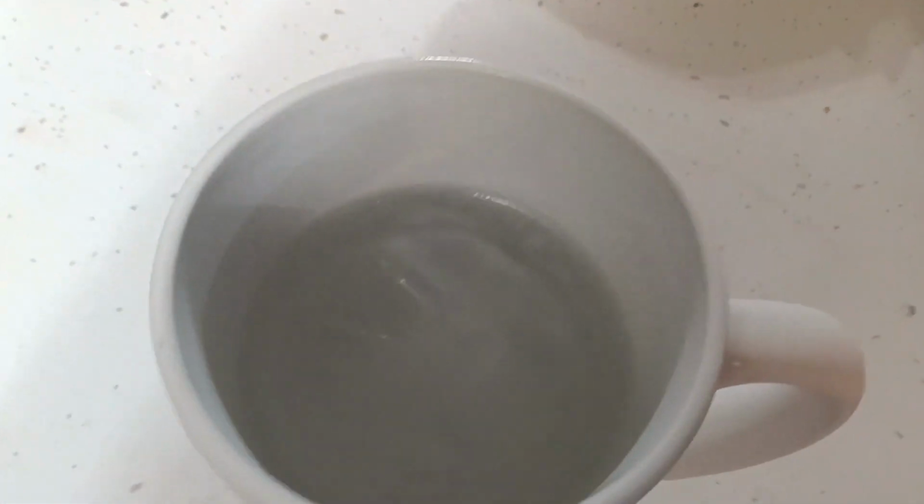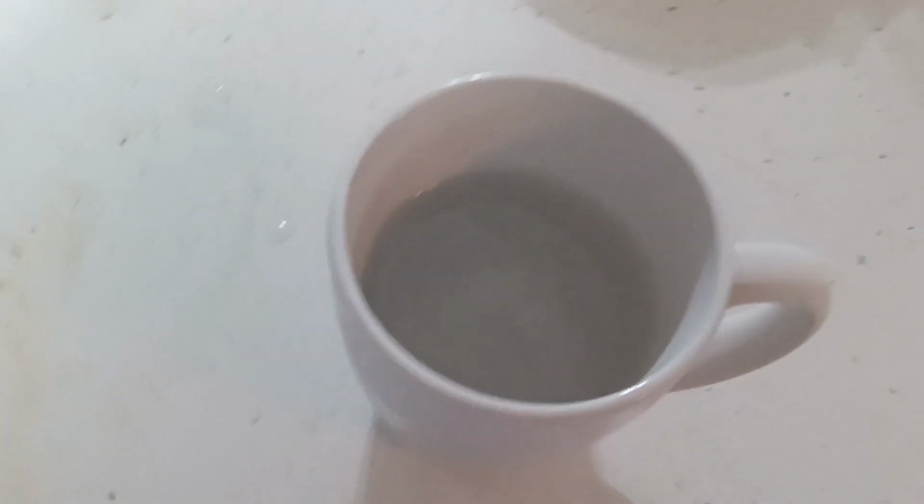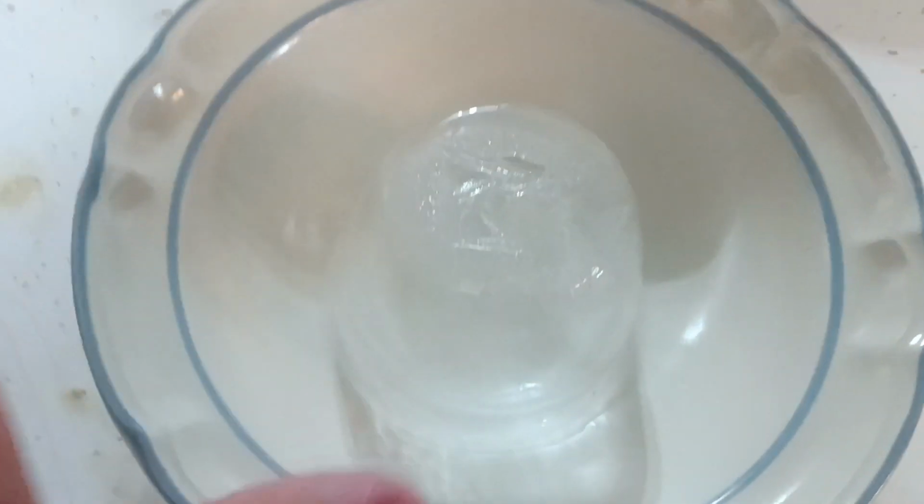Now here, we have, well, the frozen water. Let me get it out. We have ice. Now, ice, well, we all know what ice is. I don't need to explain it. So, what we do know is that ice is a solid form of water.